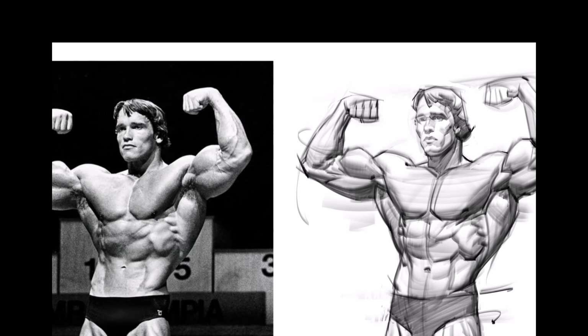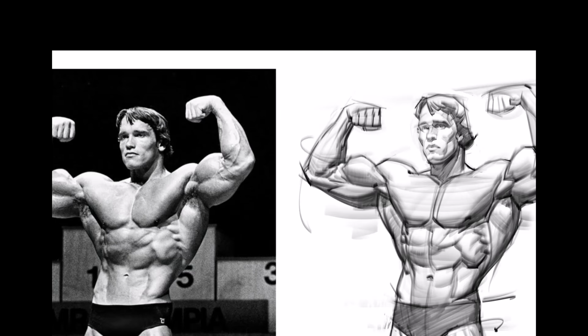Yeah, I think we're starting to get more of a likeness here. And just carefully add the upper eyelid on the left eye. Capture the angle change of that eyebrow.